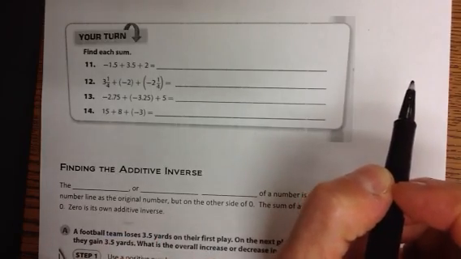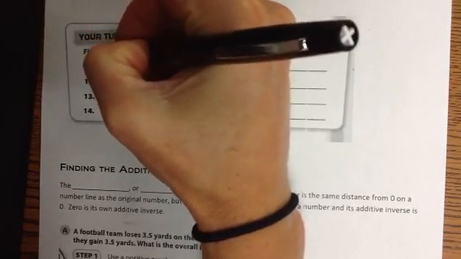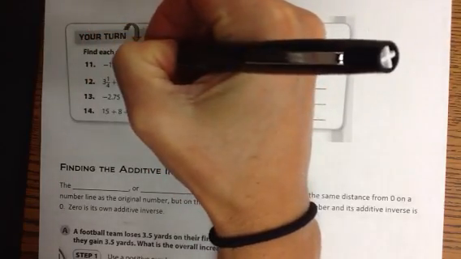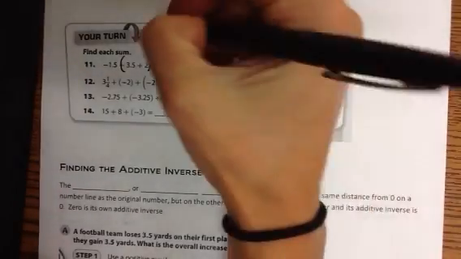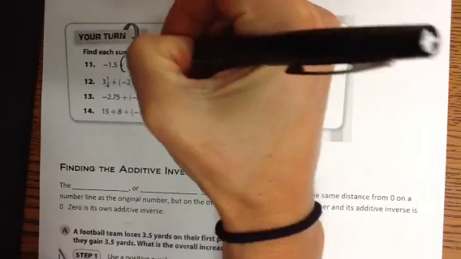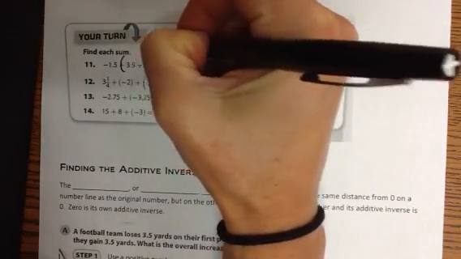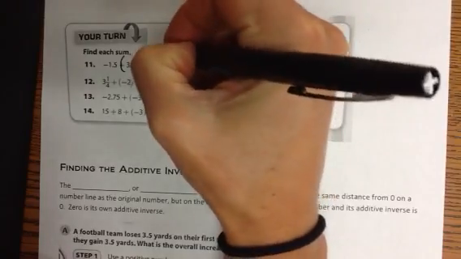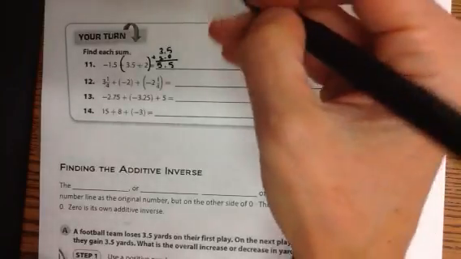So I'm going to group the numbers with the same sign. So I have a positive 3 5/10 and a positive 2. So I'm going to add those first. 3 5/10 plus 2. 5 plus 0 is 5. 3 plus 2 is 5. So now I have 5 5/10.